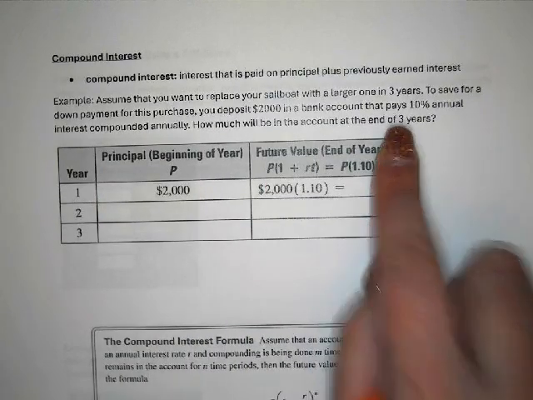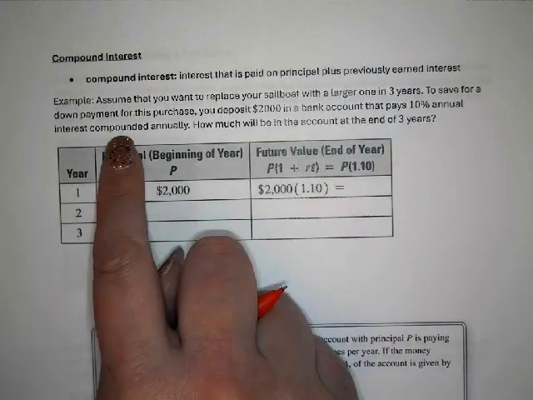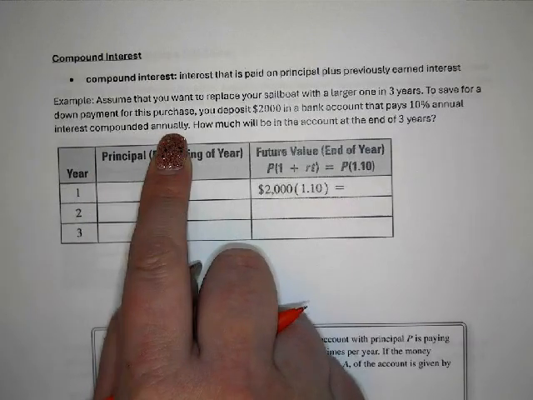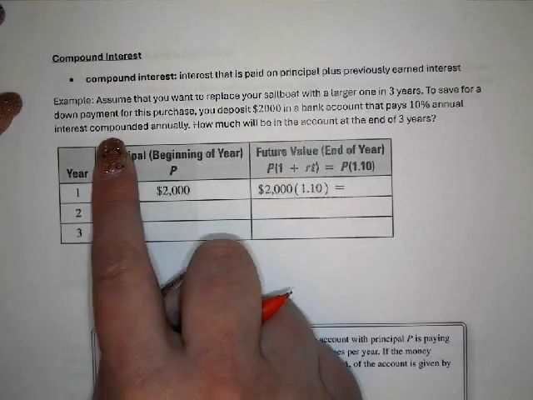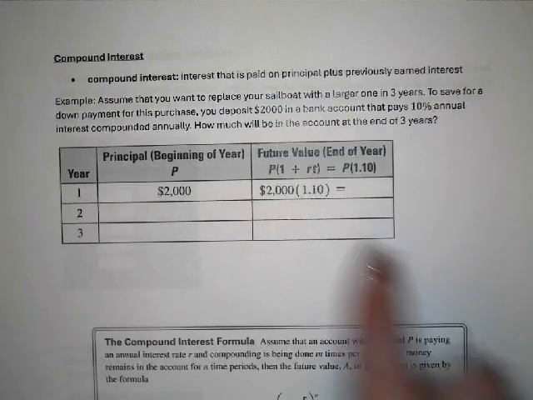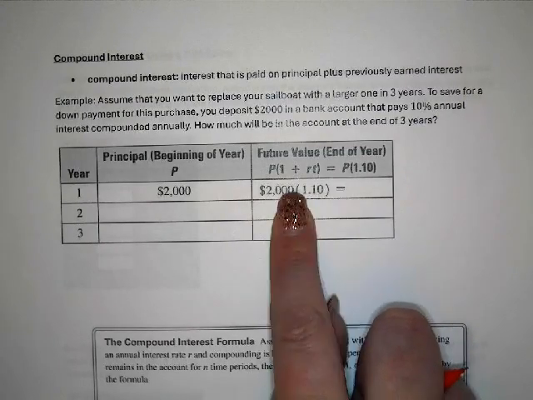So they didn't say simple interest. They said annual interest, and they told you how often it was compounded. They said it was compounded annually, and they'll give you different time frames that the interest can be compounded. Maybe it would say quarterly or monthly or semi-annually or weekly. So in this case, it said annually, which means one time per year. So one time per year, you get an extra 10% added into your account from interest.